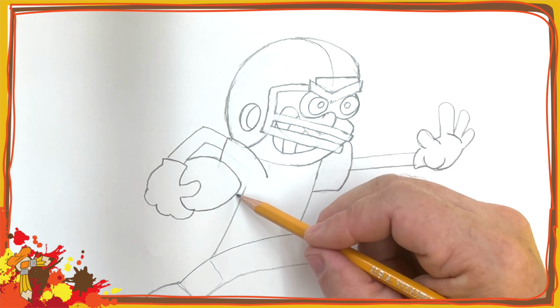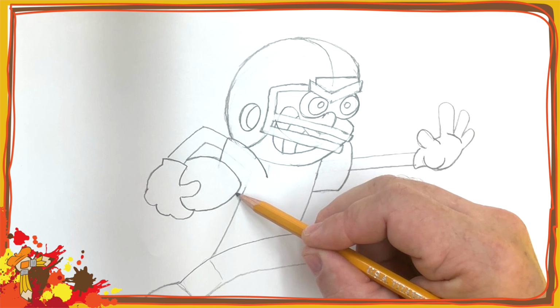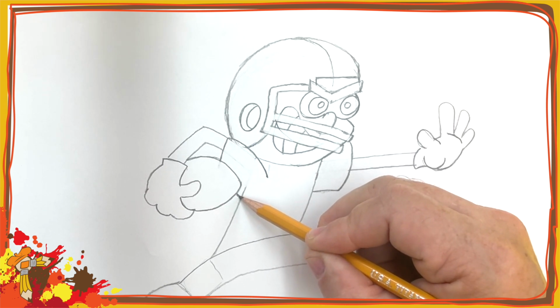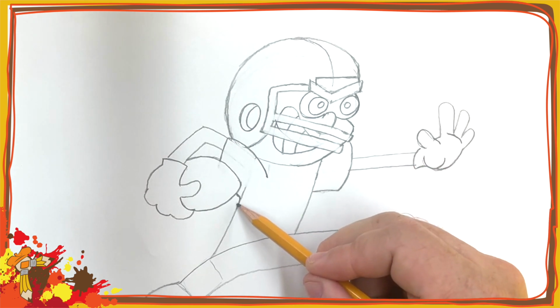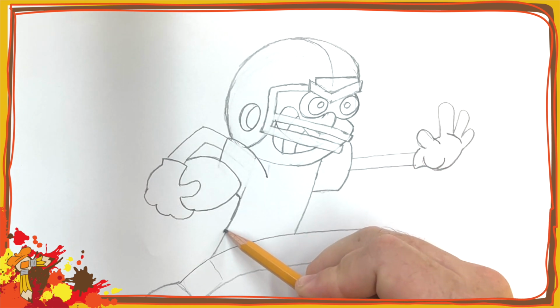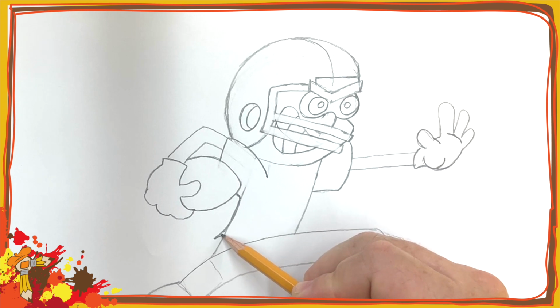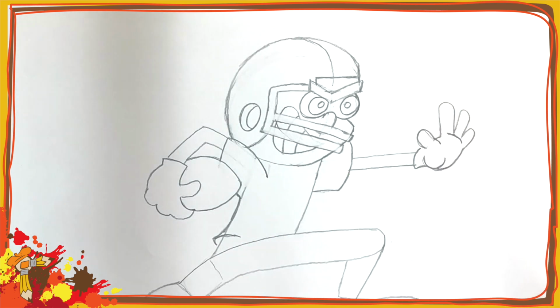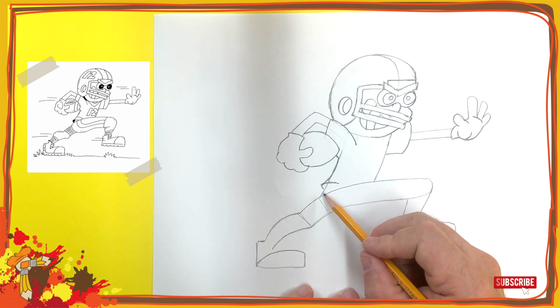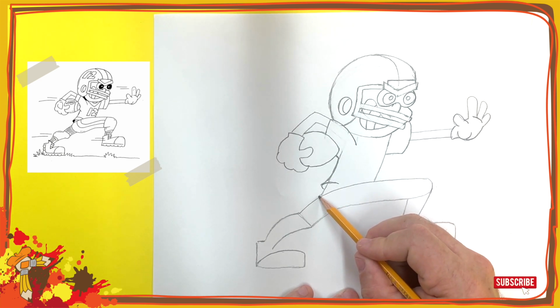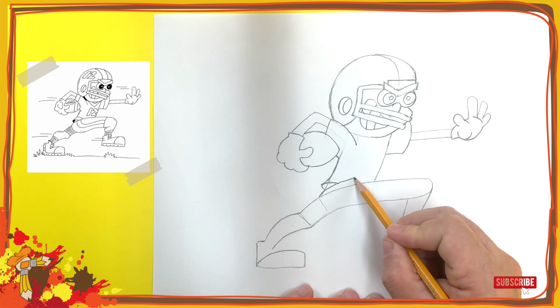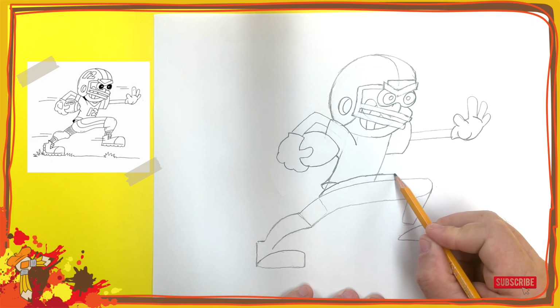And then we're going to come down here and connect this sleeve to the bottom of the football, just like that, right into his back. And we're going to bring it down. We're going to come out and curve it in, so it's going to look like his shirt is coming up. So we want to have that shape right there for the back. And then we're going to make this leg a little bit bigger, so come up, just make it a little bit wider, just like that.